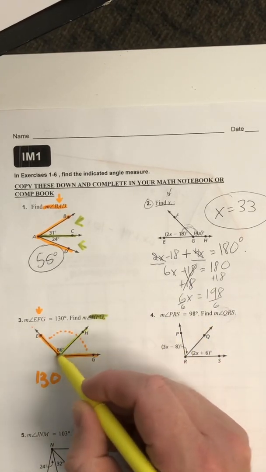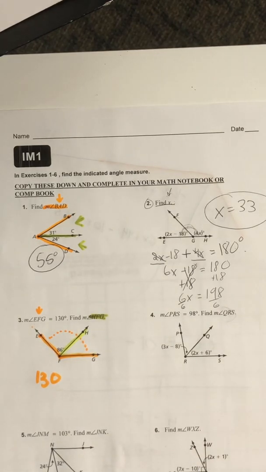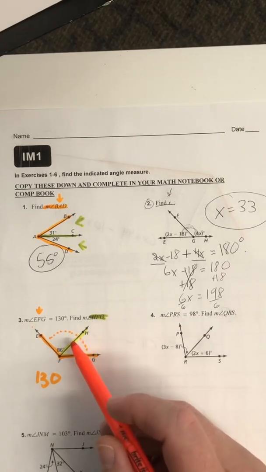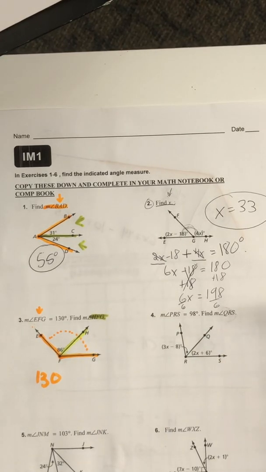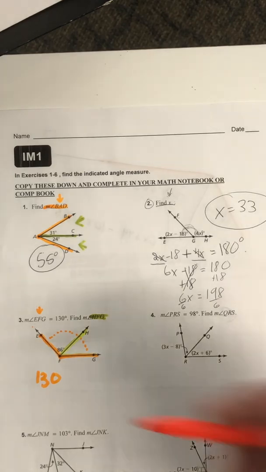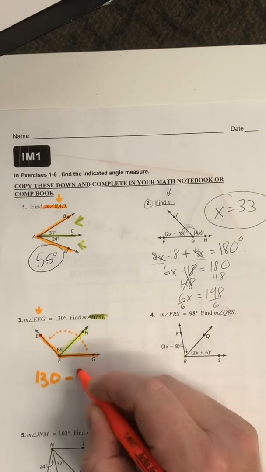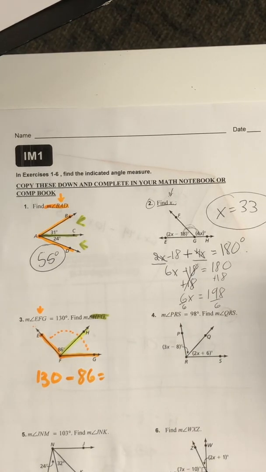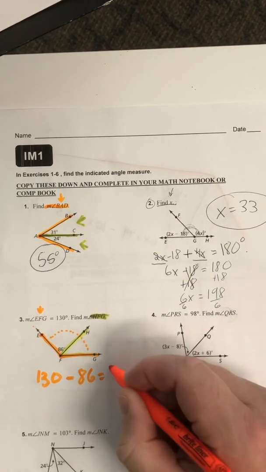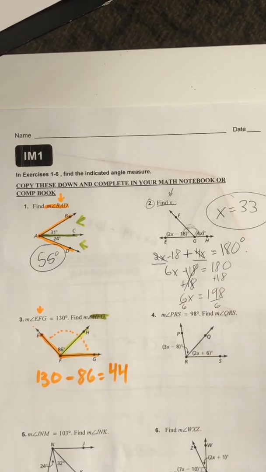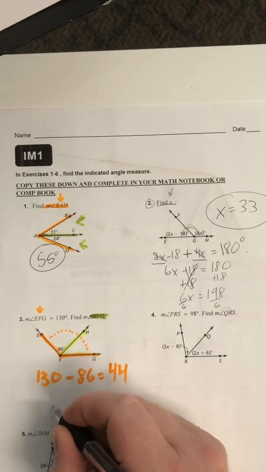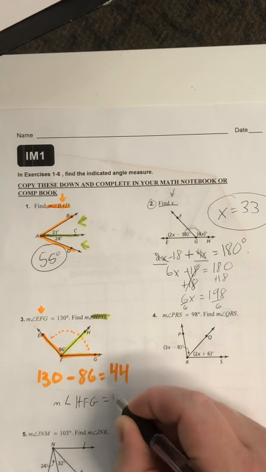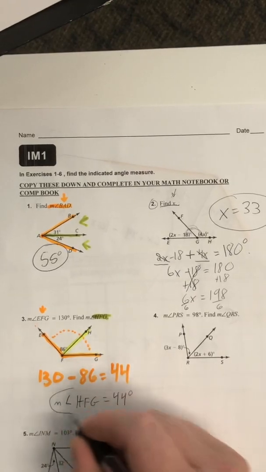angle right here. So if we know the measure of the big angle, and we know part of the smaller angle, what operation do we have to use to find the remainder? Subtract, right? 130 minus 86. Someone figure that out for me, please. 44? 44. All right, so pretty simple. The measure of angle HFG equals 44 degrees, just like that.